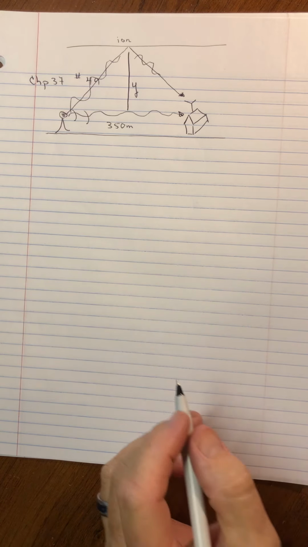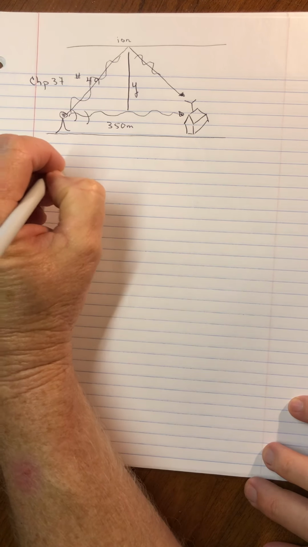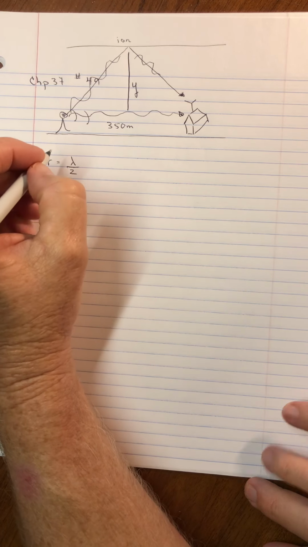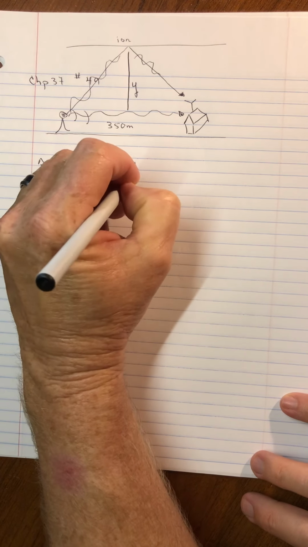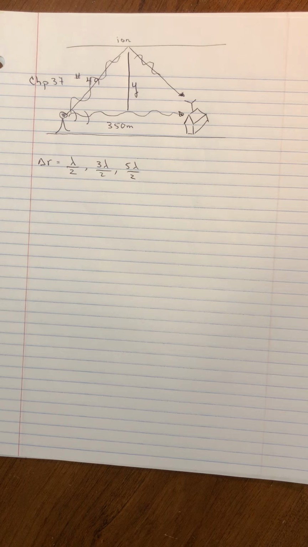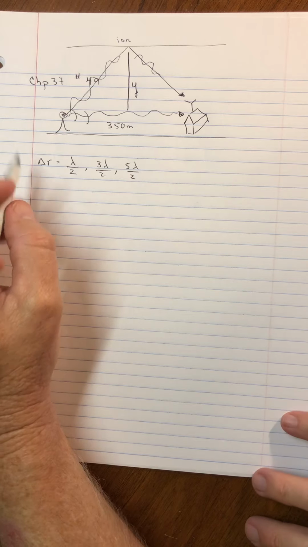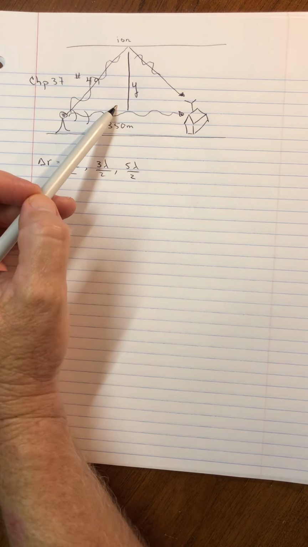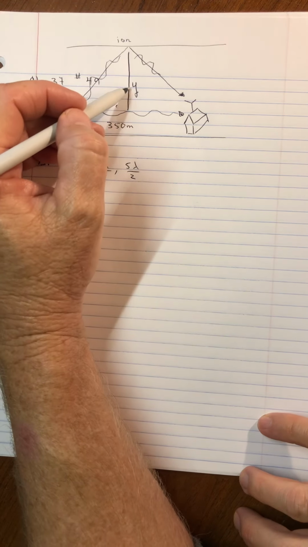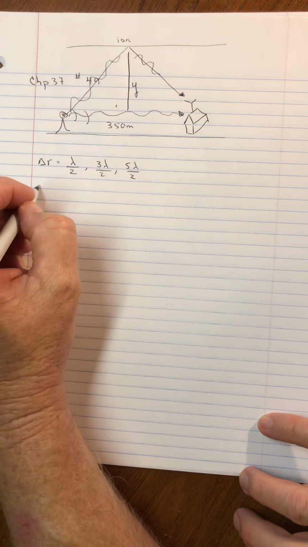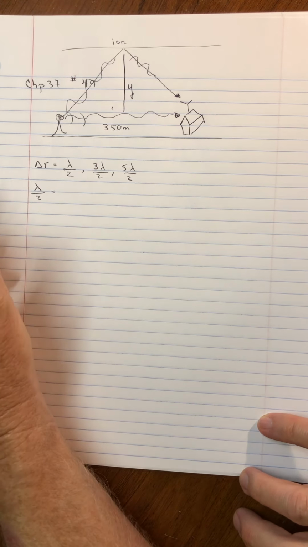But what we learned is that if there was a path difference, delta R, of a half wavelength, or 1.5 wavelengths, or 2.5 wavelengths, you would get destructive interference. And so this one is saying, I better read it here, find the minimum height of the ionosphere layer. So they want this to be as small as possible, which will make the path difference lambda over 2.